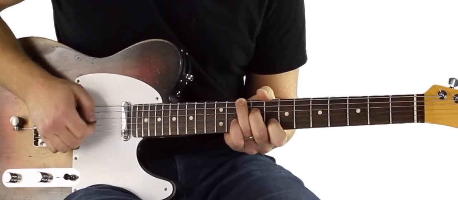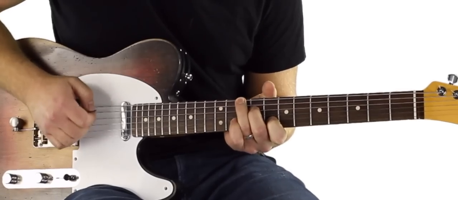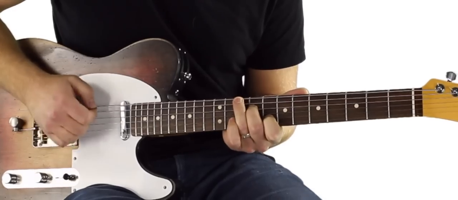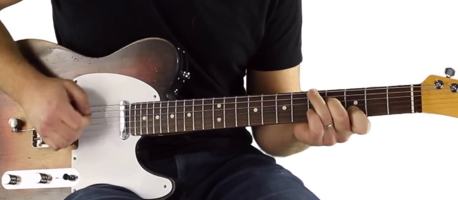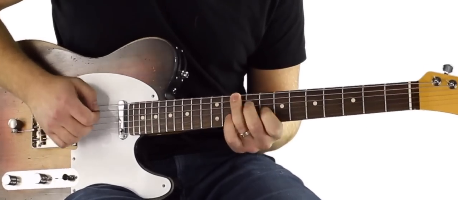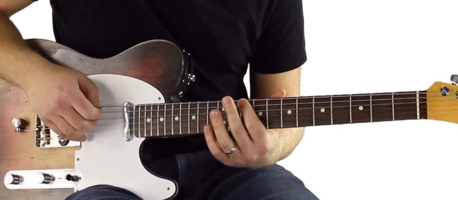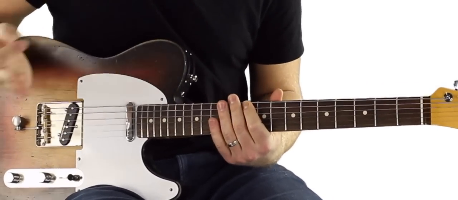It's this: root, 5th, root, 5th. Go to a C chord, root, 5th. To a D chord, root, 5th. So this is an important interval, especially for these bass lines, especially in country music.